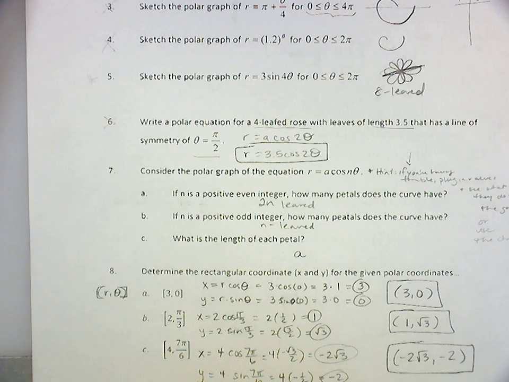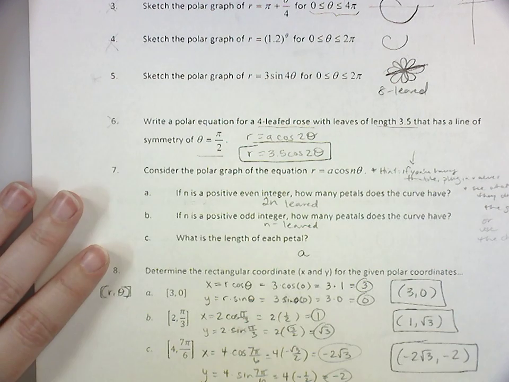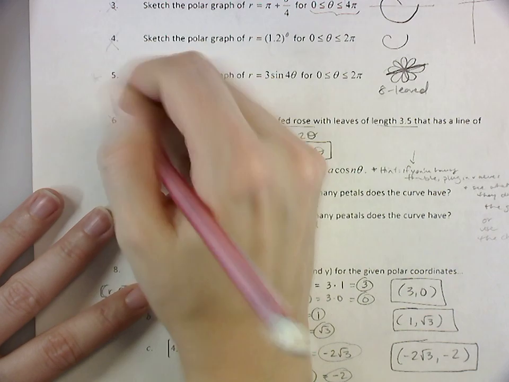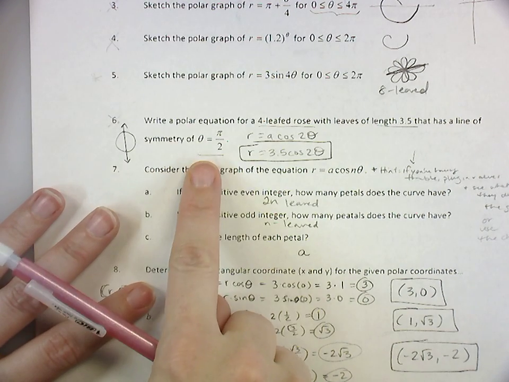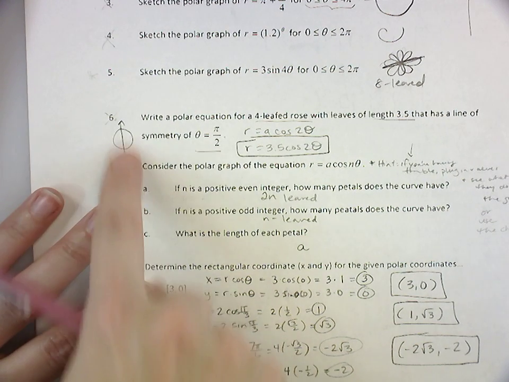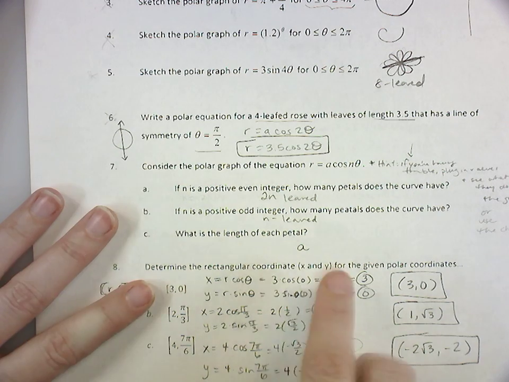Alright, and then for 6, we're gonna write a polar equation for a 4-leaved rose with leaves of length 3.5 that has a line of symmetry of theta equals pi over 2. So first of all, theta equals pi over 2. Think about where pi over 2 is on your unit circle, okay? It is gonna be right here. So this is that line of theta equals pi over 2. So basically, it's gonna be symmetric about, what else could we call this line? Yeah, the y-axis, right? It's gonna be symmetric about the y-axis.